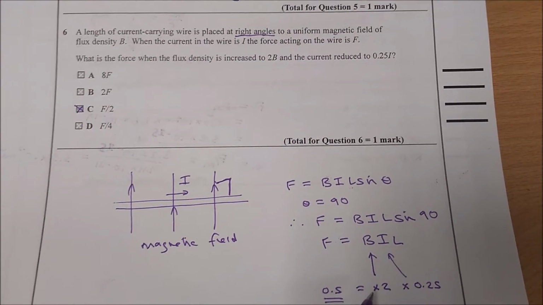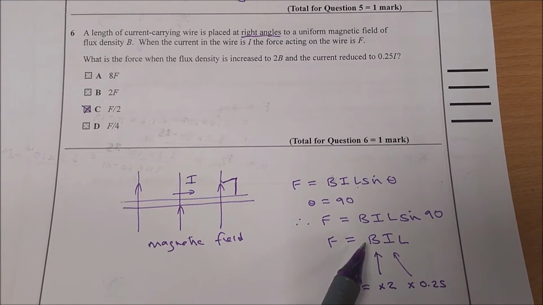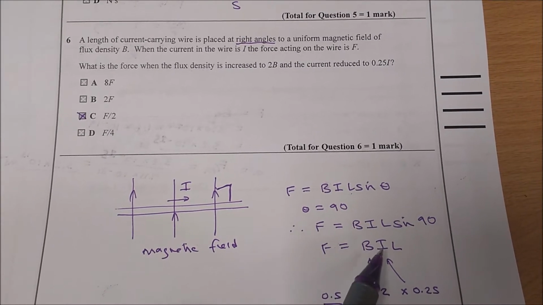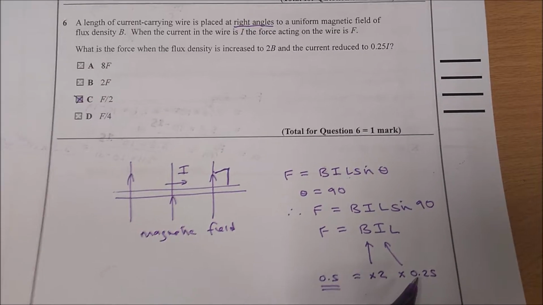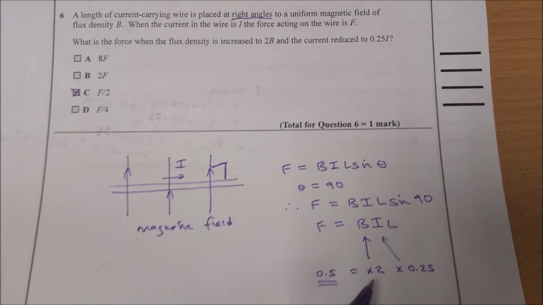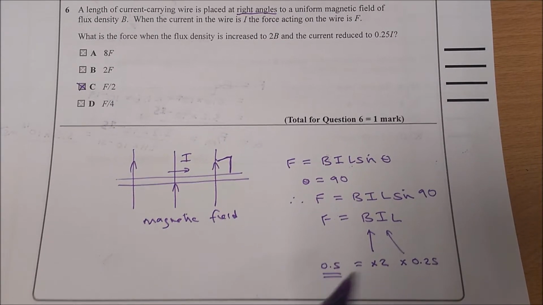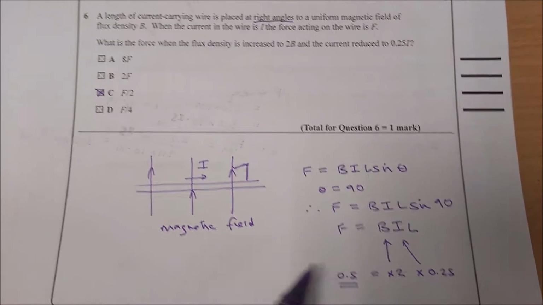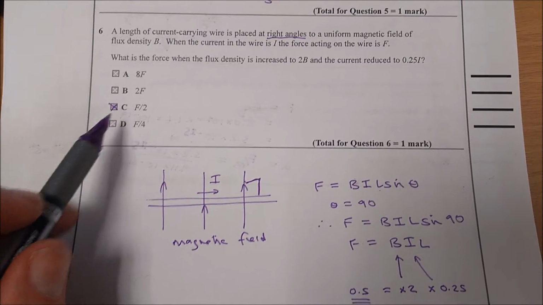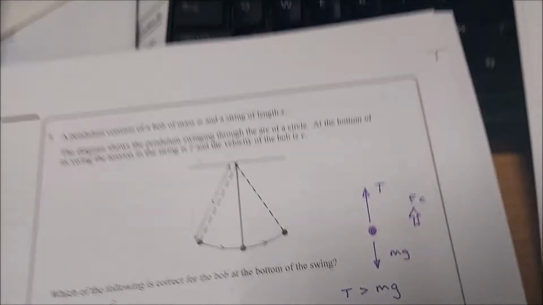If you double the flux density, if we increase this by a factor of 2, but we quarter the current, same as timesing it by 0.25, those two effects are going to lead to 0.5, aren't they? 2 times a quarter is 0.5, so the force is halved, which is C. That takes us on to question 7.